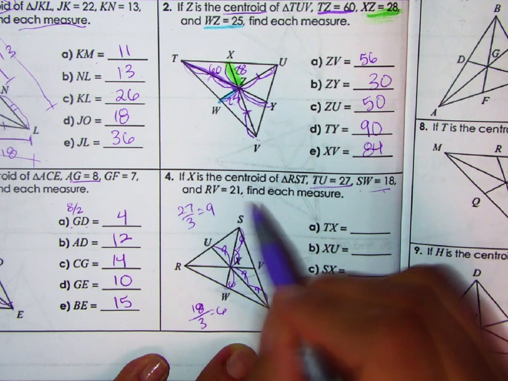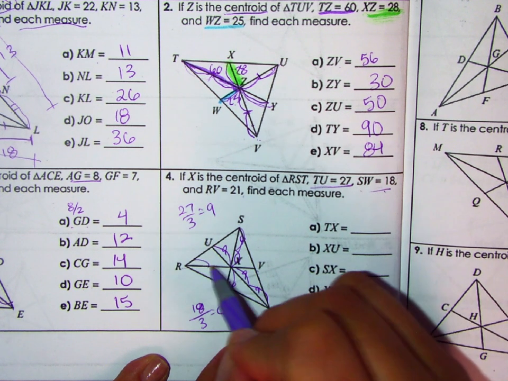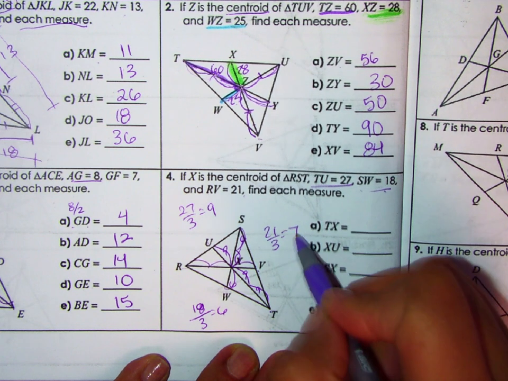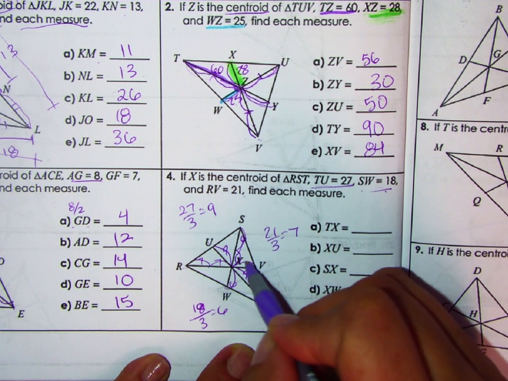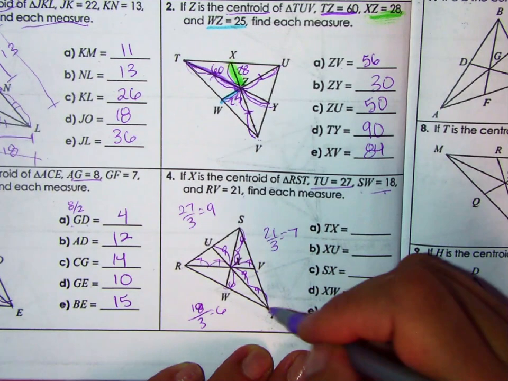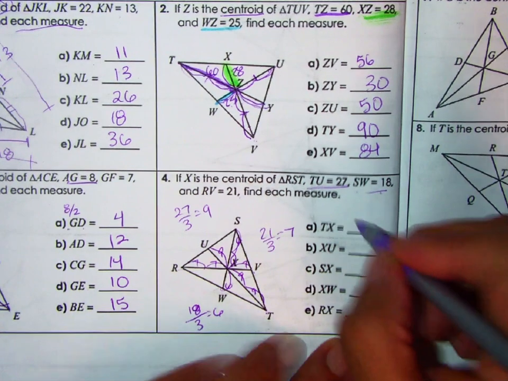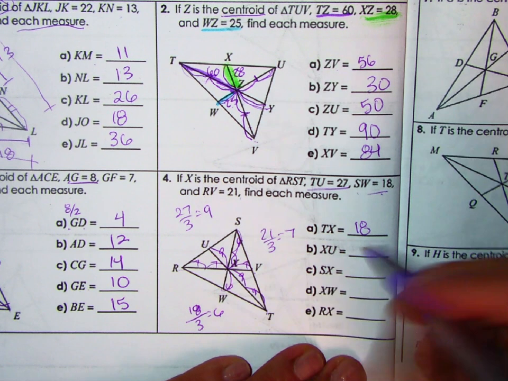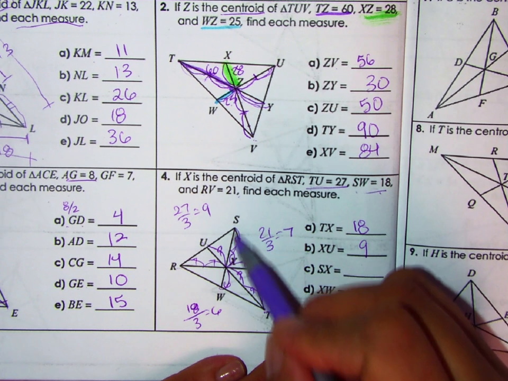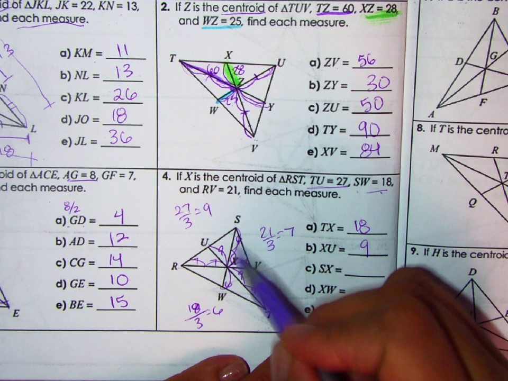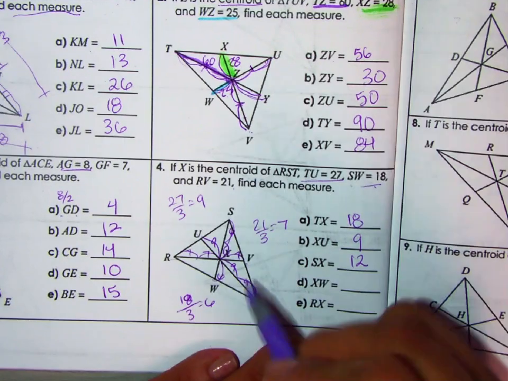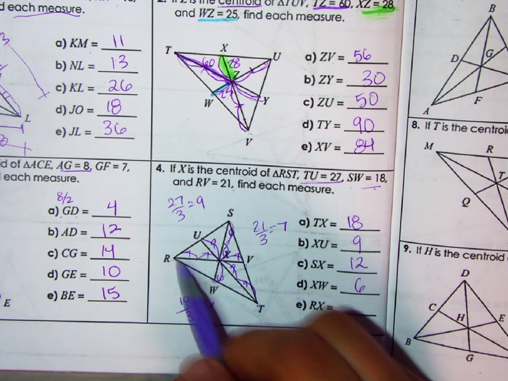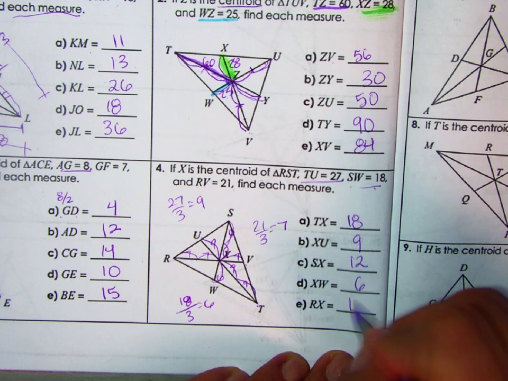And then RV is the whole thing, so we break that into 3 parts. So 21 divided by 3 is 7. So 7, 7, 7. So TX is 9 and 9, which is 18. XU is just 1 9. SX is 2 of these, so 6 and 6, that's 12. And XW, that's just 1 6. RX is 2 7s, so that's 14.